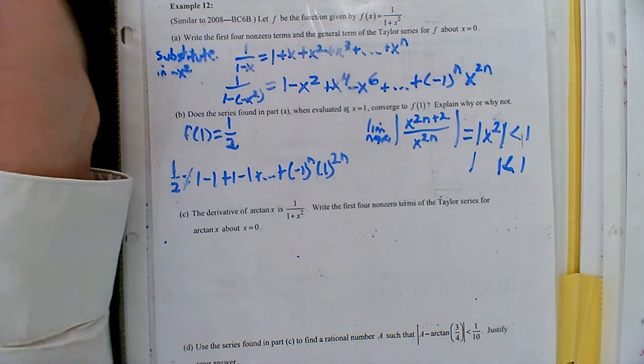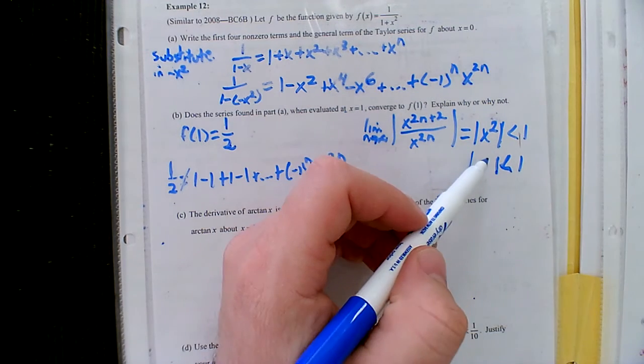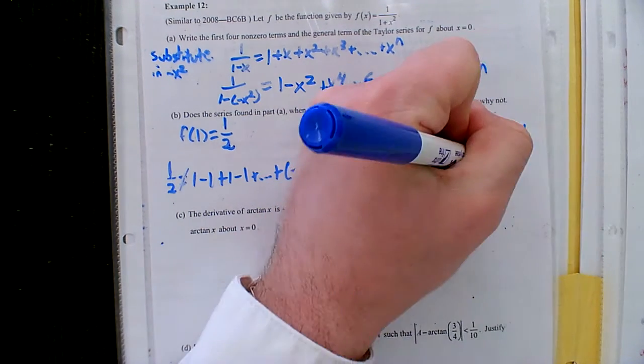Think about those few problems we went over last week when we had centers. We had centers at 0, we had centers at 1. What did we try to get in the absolute value? X. Yeah, just x. If x squared is less than 1, you can say that x is less than 1.